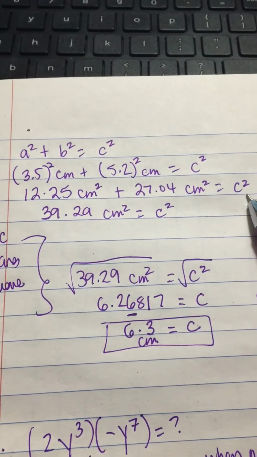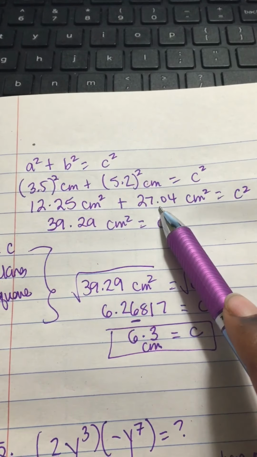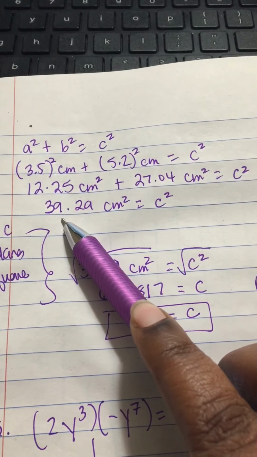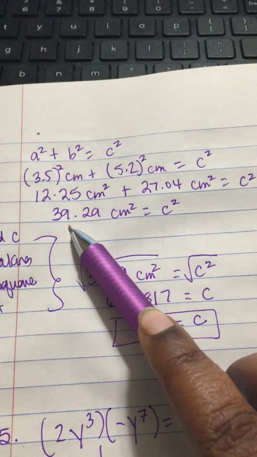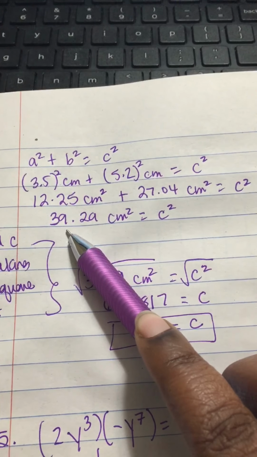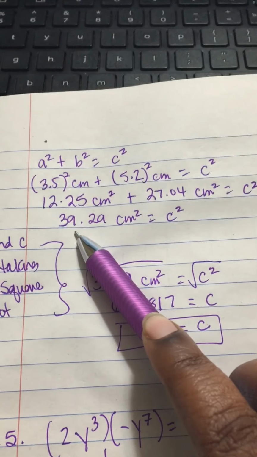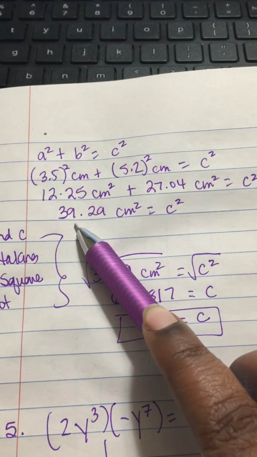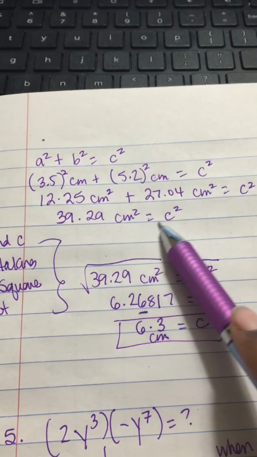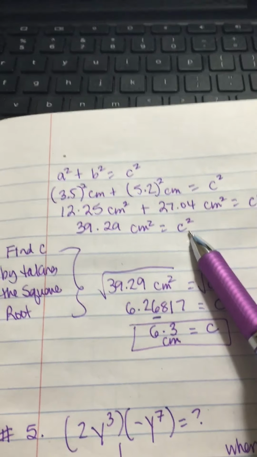C. Okay, and it's squared. Adding these two together, my answer is 39.29 centimeters squared. Is that the answer? And the audience says no, because our problem says find C, not C squared. So in order to find C, we need to take the square root.